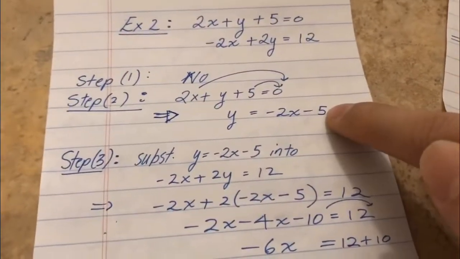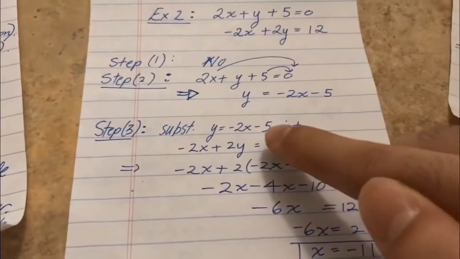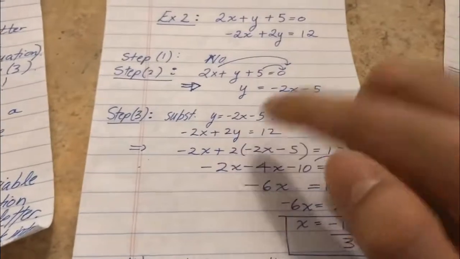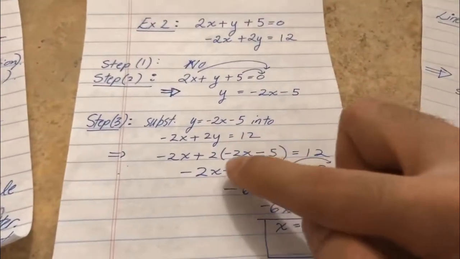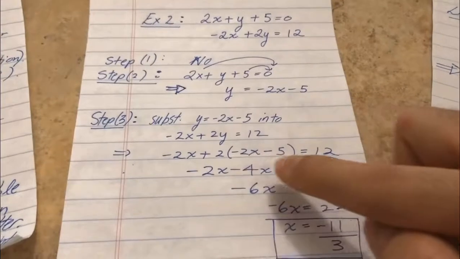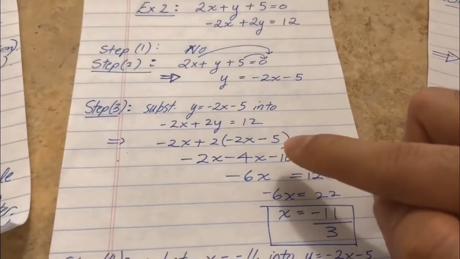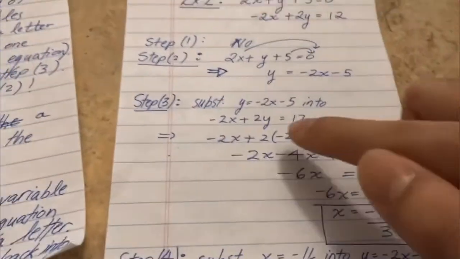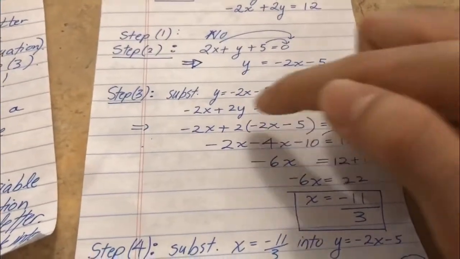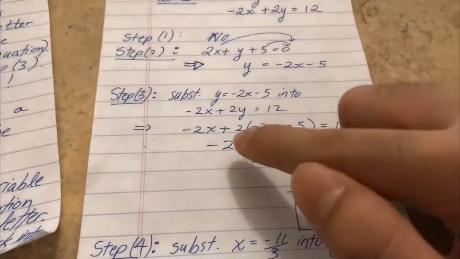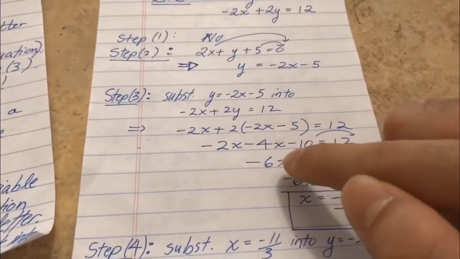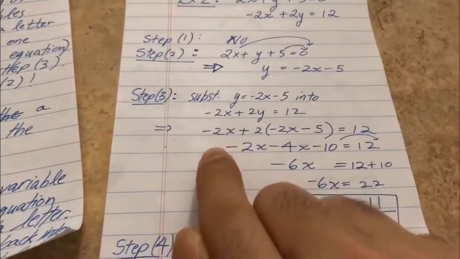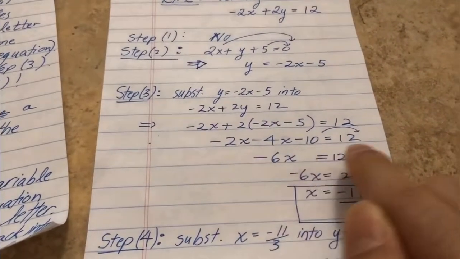So I'm going to take these contents, and in step 3, I'm going to substitute into the second equation, the one I haven't used just yet. I'm going to substitute or replace y with this whole thing, and please do not forget to put brackets. It's very important. So now, what I do is I expand this 2 into both terms. I get 2 times negative 2, that's negative 4x. 2 times negative 5, negative 10. So I get negative 2x minus 4x minus 10 equals 12.